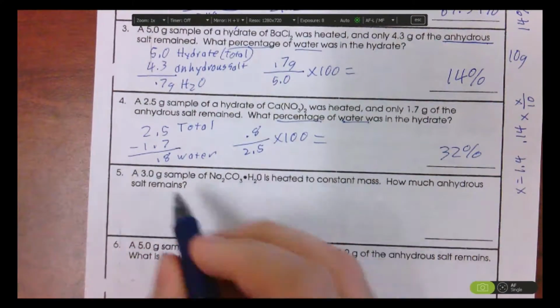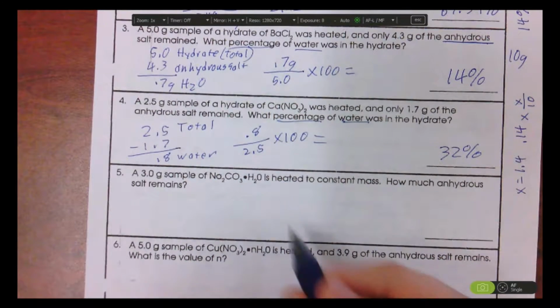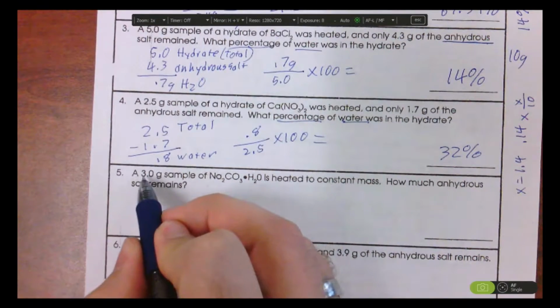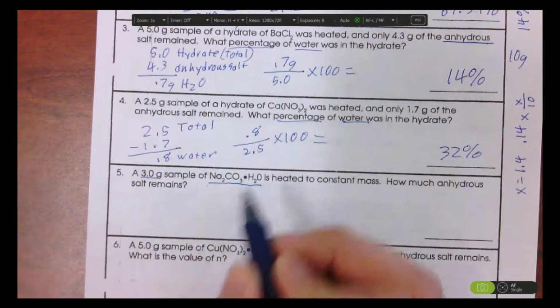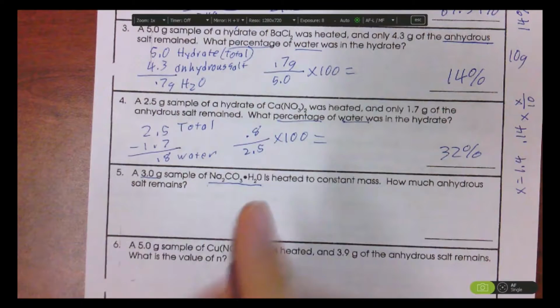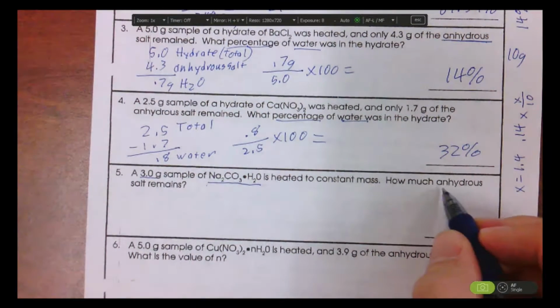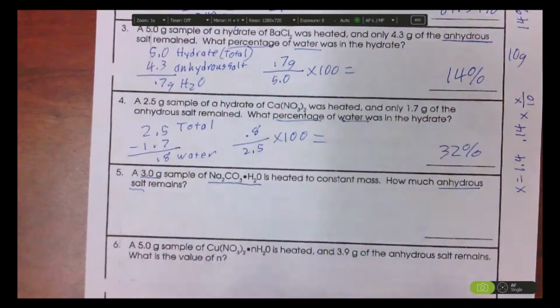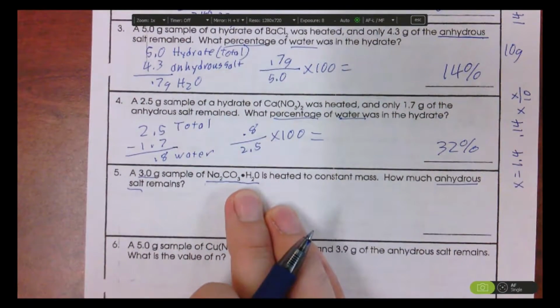All right, so we're going to take this one slow because both of these are actually different. And I'm going to actually do both of them. So you got a 3-gram sample of Na2CO3, which is actually kind of like baking soda, heated to a constant mass. How much anhydrous salt remains? Anhydrous, with or without water? Without. This has water, right? We need to figure out what the mass is without.